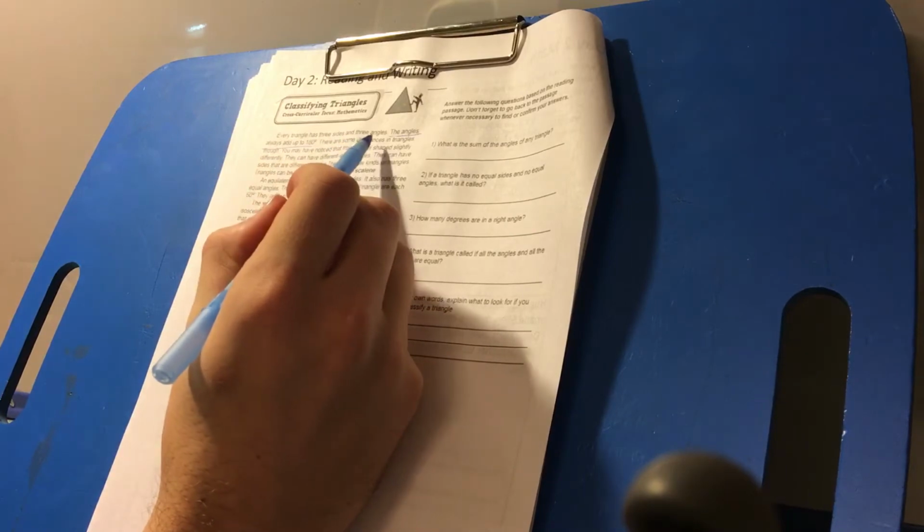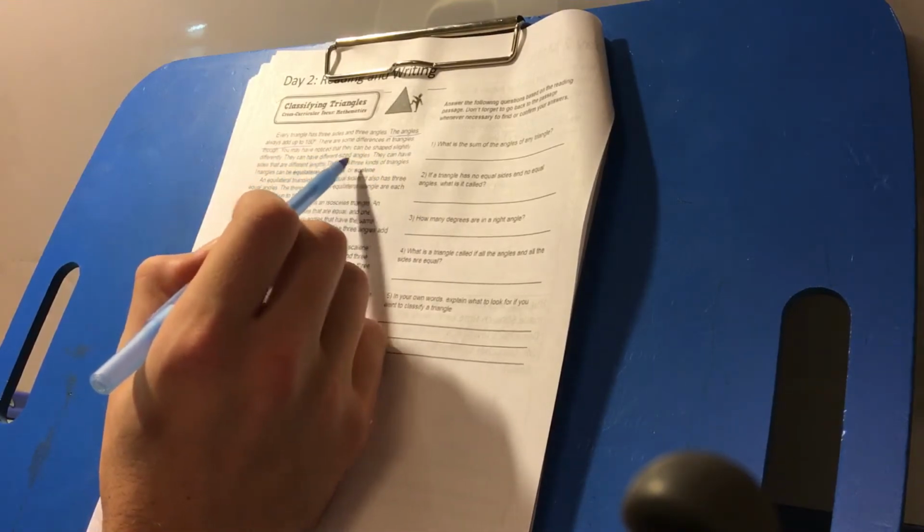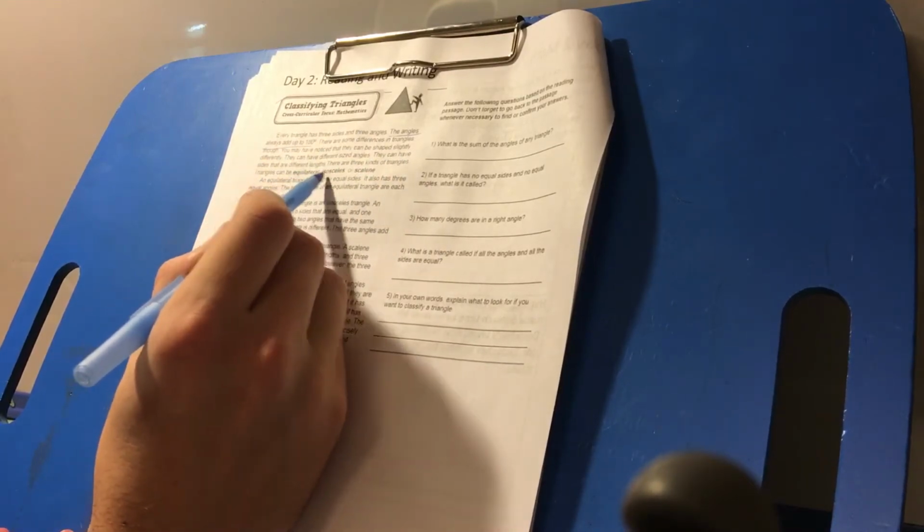There are some differences in triangles, though. You may have noticed that they can be shaped slightly differently. They can have different sized angles. They can have sides that are different lengths. There are 3 kinds of triangles. Triangles can be equilateral, isosceles, or scalene. I'm going to underline that because it's in bold. I know that it's probably going to be important.